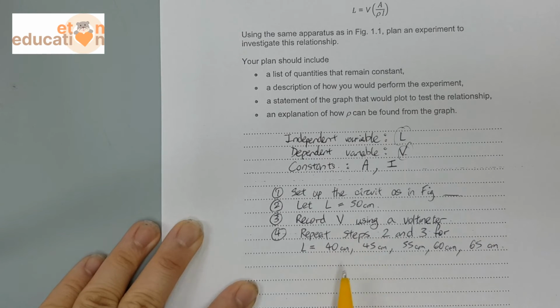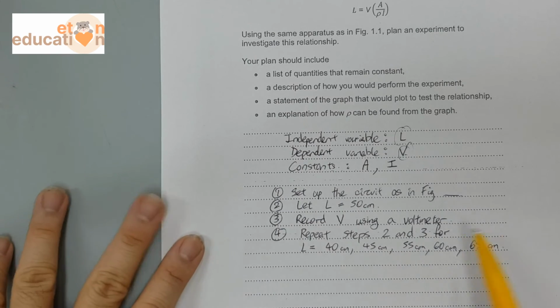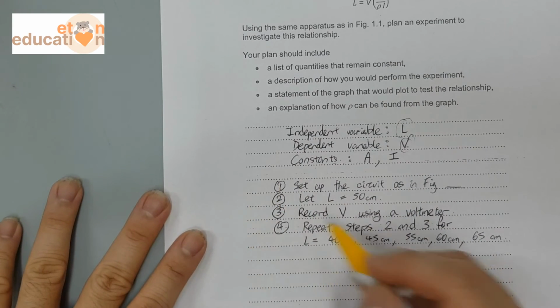What happened here is that I'm trying to have 6 different values and listing out the values. There's 50 cm here, so I have 5 more. So repeat these 2 steps for these values of L. That's what this step means. We repeat the steps, so now our experiment procedures are done.